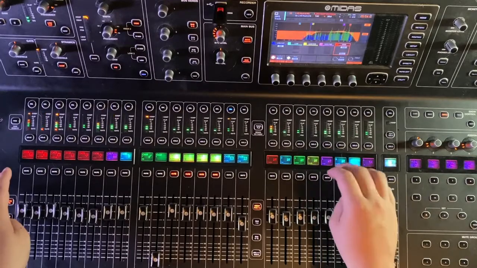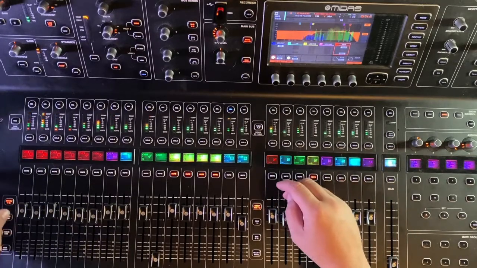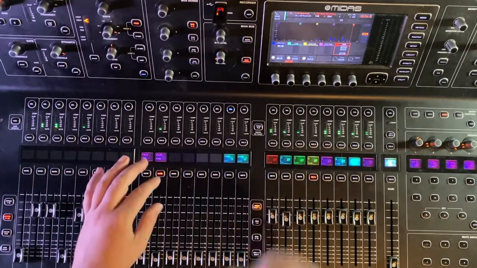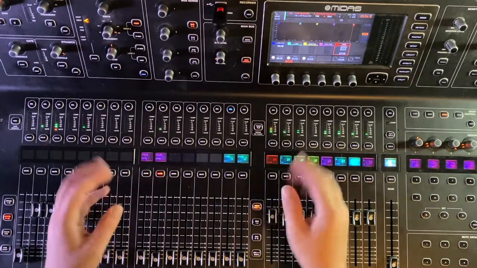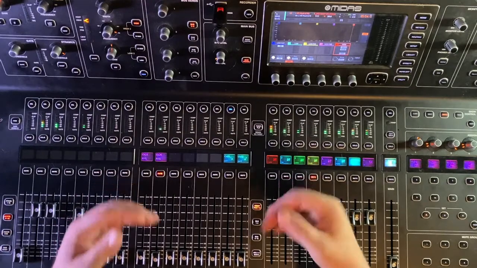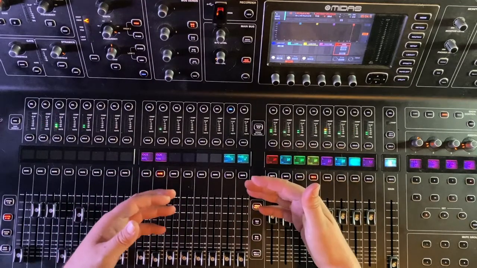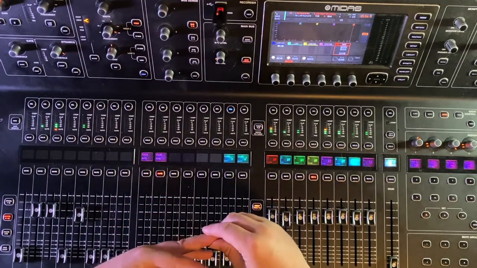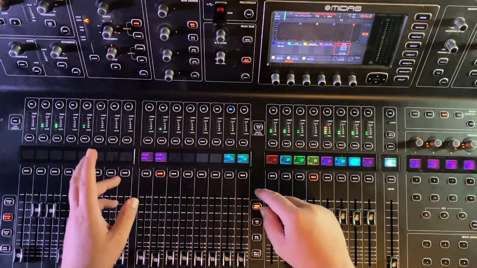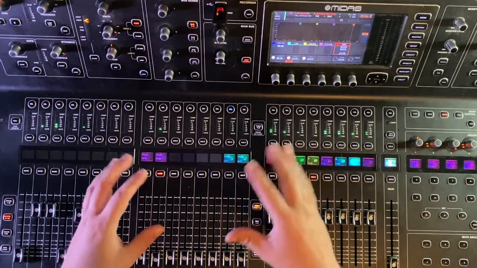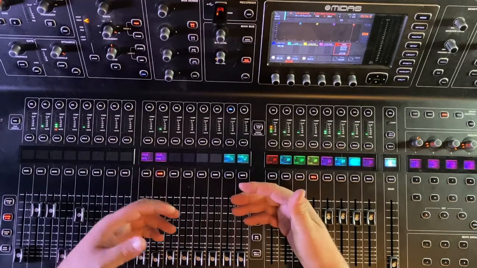So then the other thing I was thinking I'd show you, especially if you're using a small system where our sub package is, you know, always wanting to be able to keep up. You know, maybe you have a Mackie K sub or 2K subs, but the subs are just trying to keep up with all the low end information.